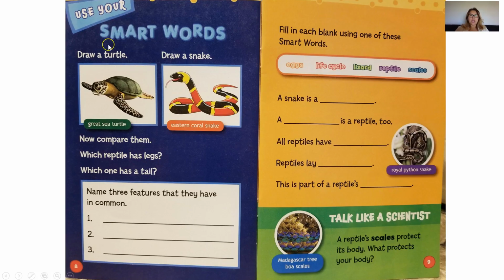Okay, so now we're going to use smart words. Okay, we're going to draw a turtle, a green sea turtle, and we are going to draw a snake. And this is an eastern coral snake. Okay, we are going to be learning. We have a directed drawing on how to draw a turtle. So we'll do that in a little bit.